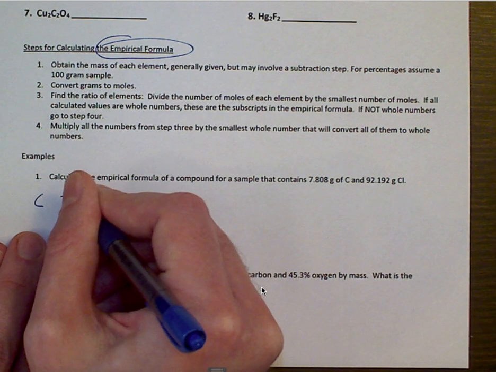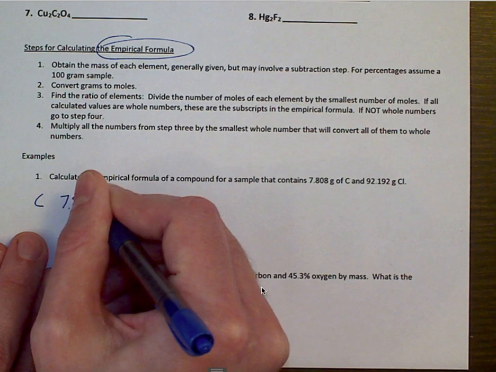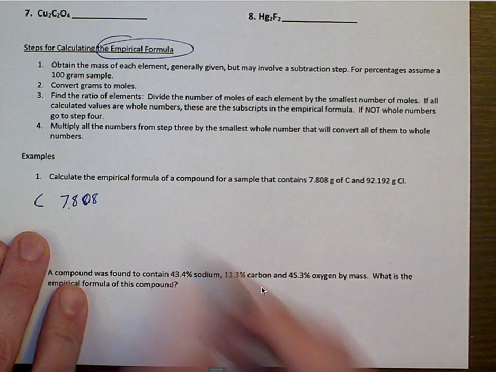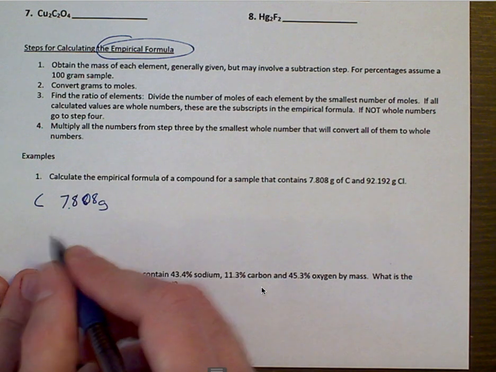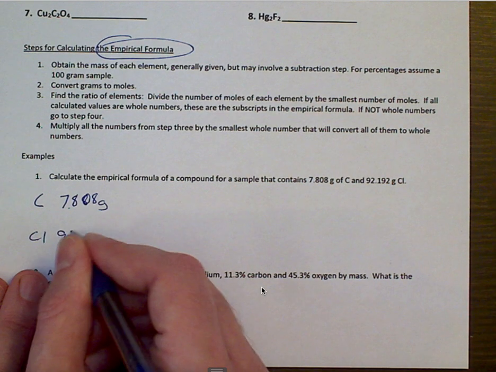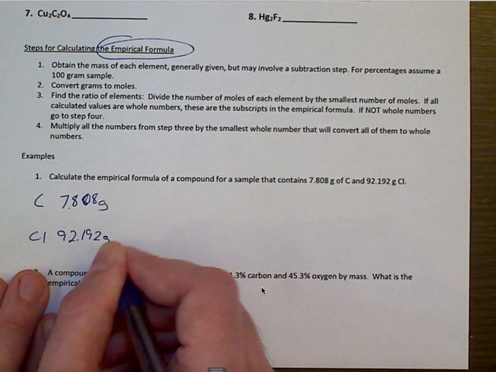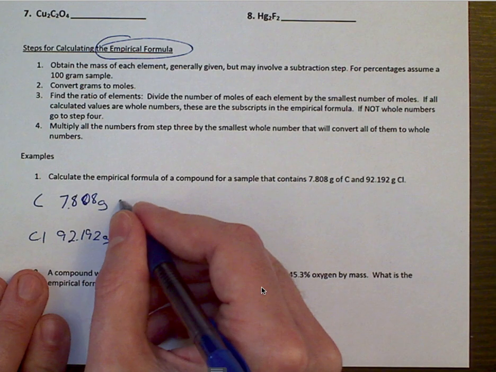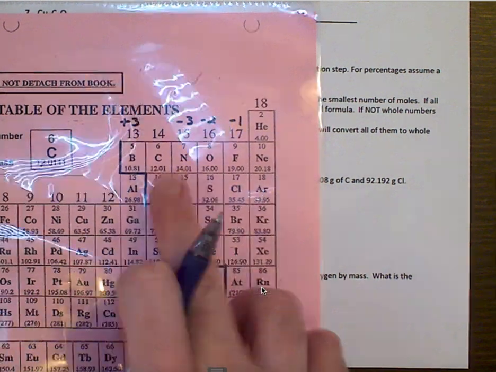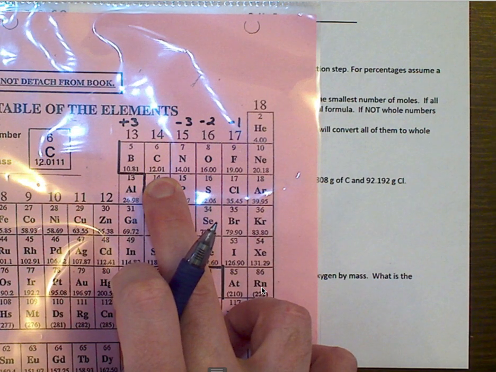So 7.808 grams. And I'm going to put the chlorine below this: 92.192 grams. Now I'm going to divide this by the molar mass. The molar mass coming off the periodic table is 12.01.